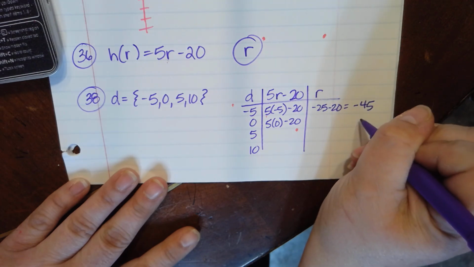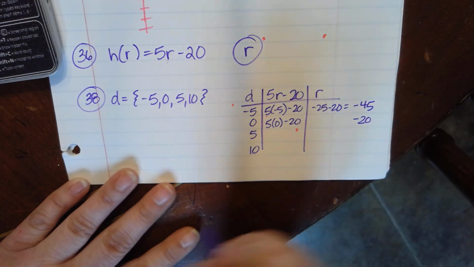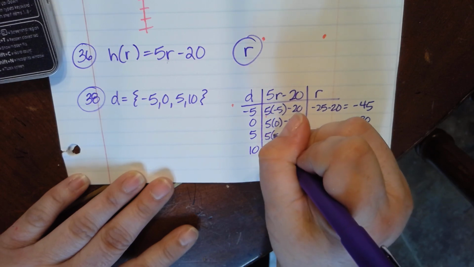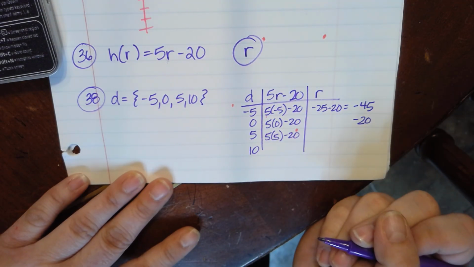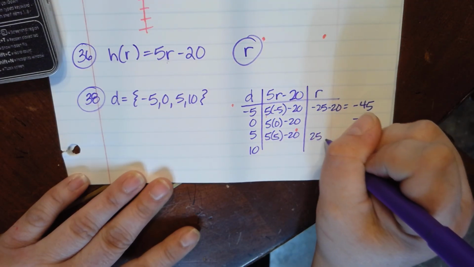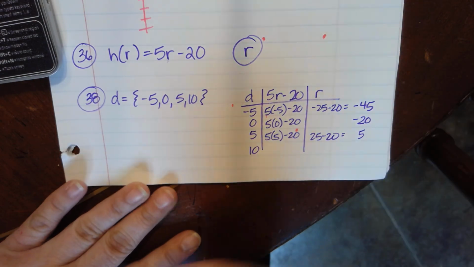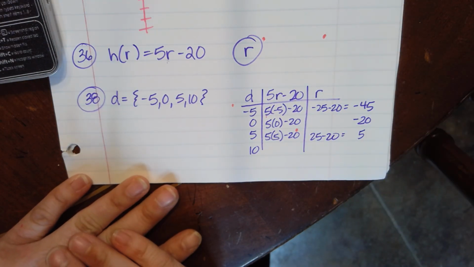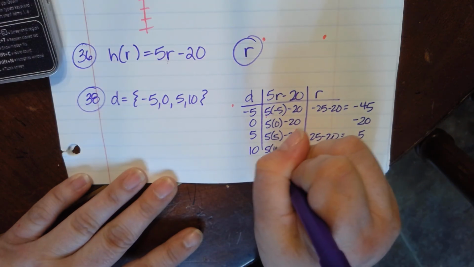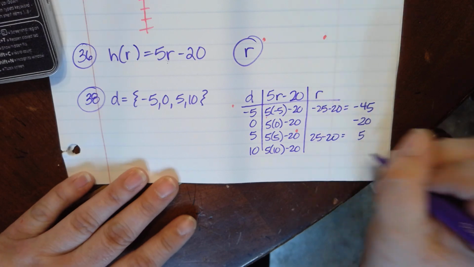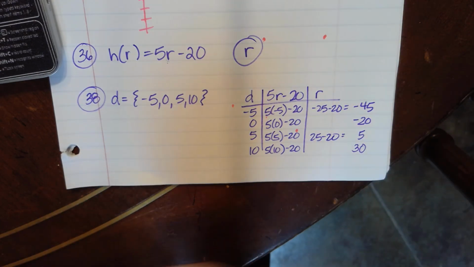So my answer here will be negative 20. I'm just going to keep these in a row so I can keep track of them. Now I've got 5 times 5 minus 20. That'll be 25 minus 20, which is a positive 5. And I've got 5 times 10 minus 20. That's 50 minus 20 is 30.